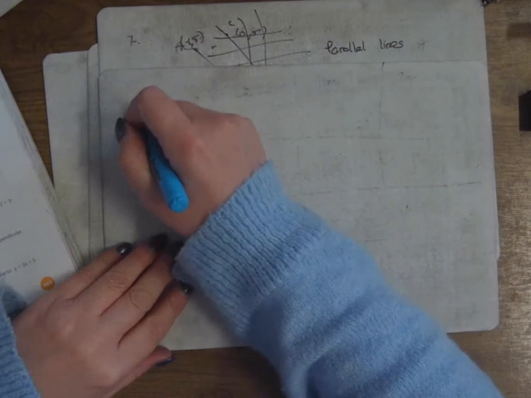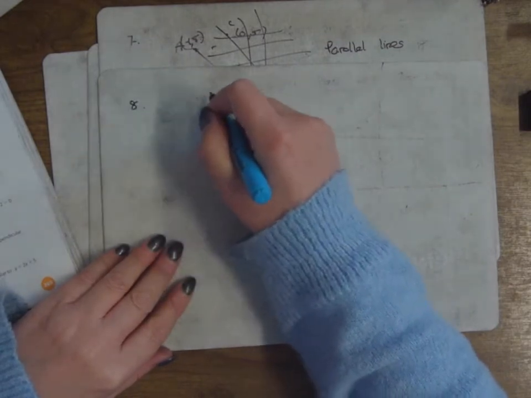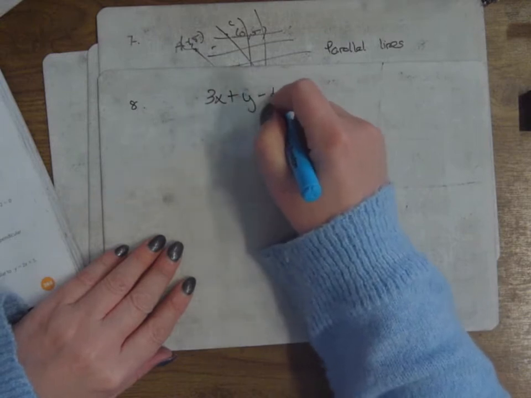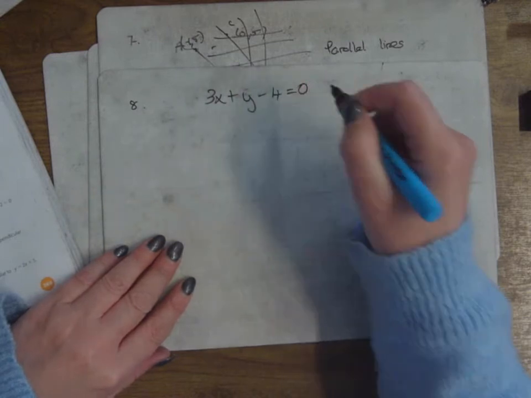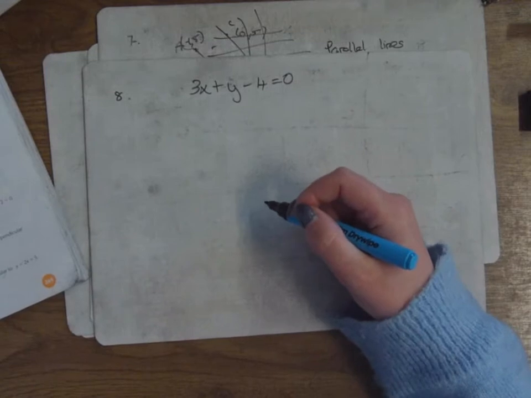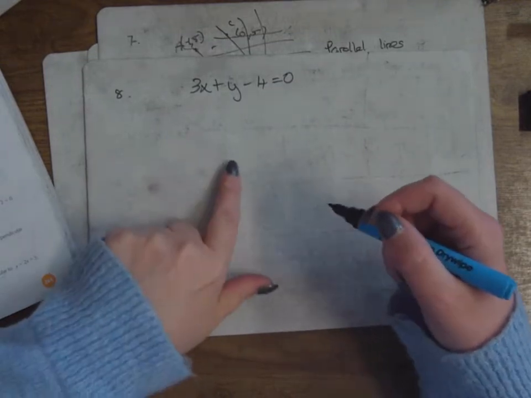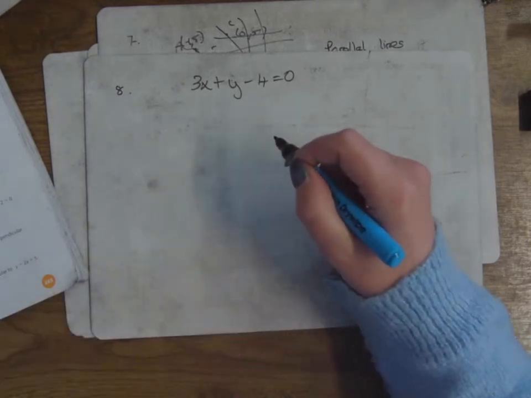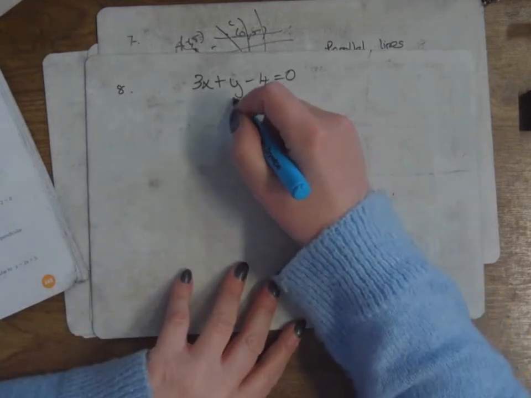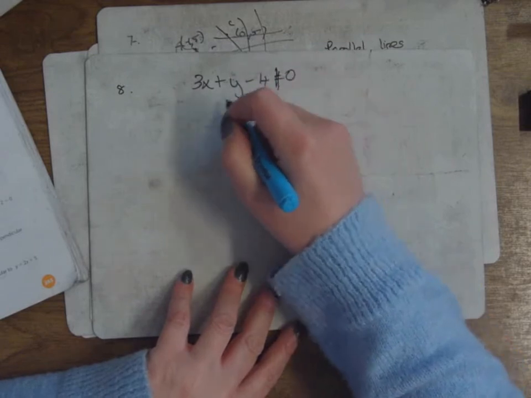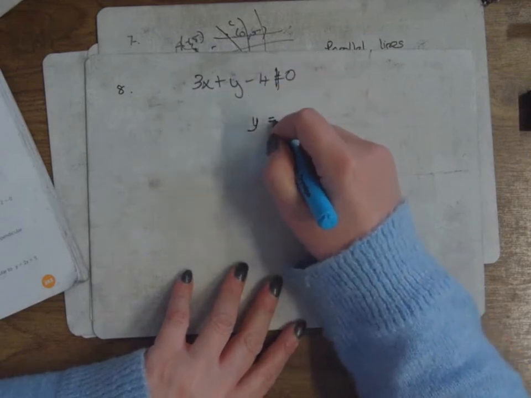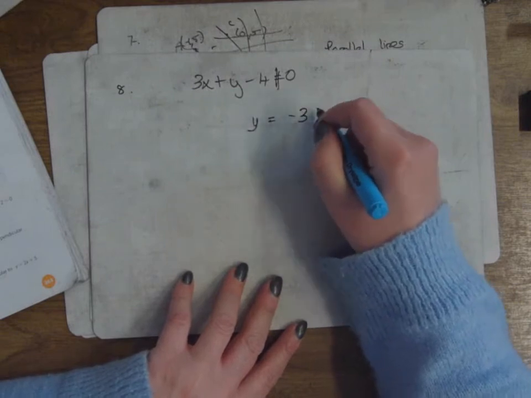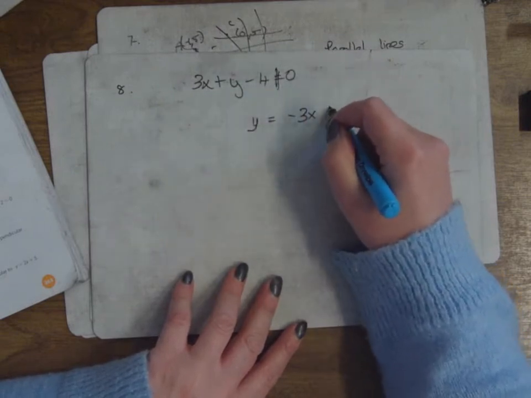Number 8. Which of these lines is parallel to 3x plus y minus 4 equals 0? So parallel lines have the same slope. Would you agree? I'm given the equation of a line. In order to get the slope of the line, I need to rearrange so y equals everything else. So leave the y, build your wall, bring over the 3x, it becomes a minus 3x, and bring over the minus 4 becomes a plus 4.